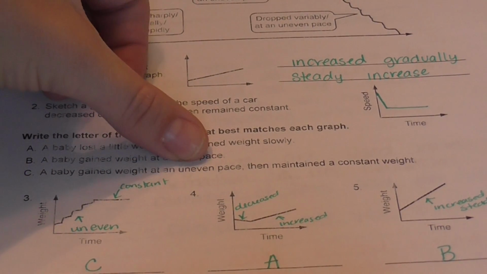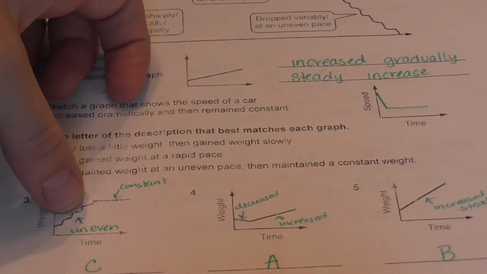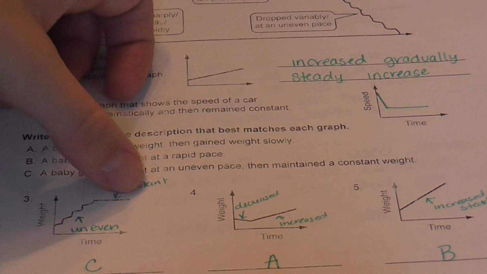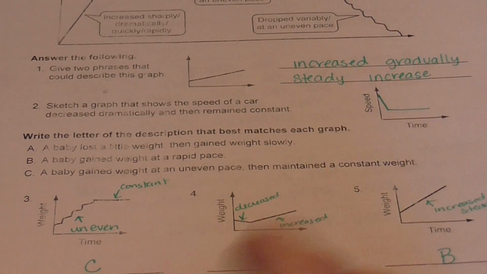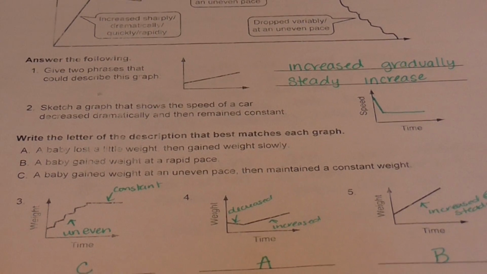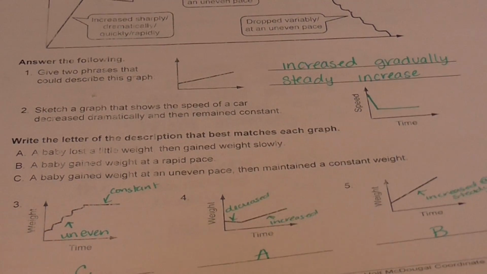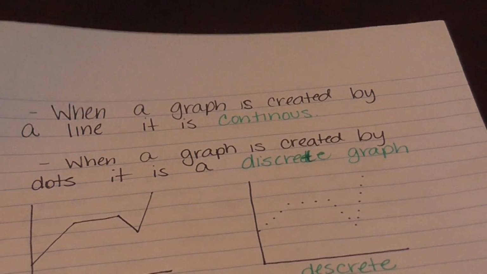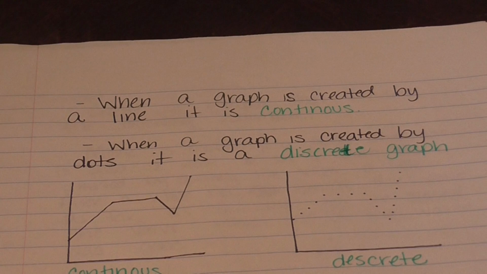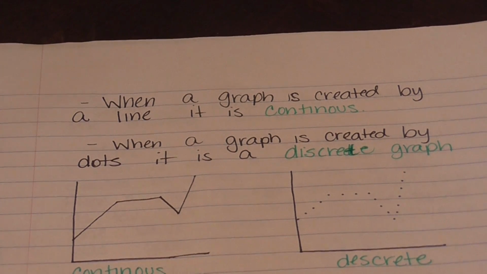Whenever you see that word, you're looking for something bumpy. So there's our bumpy part of the graph right there, and then it remained at a constant weight. So that's just an example of what you might be asked to do when it comes to comparing a story to a graph. When a graph is created by a line, it's called continuous. When it's created by a bunch of dots, that is called discrete.